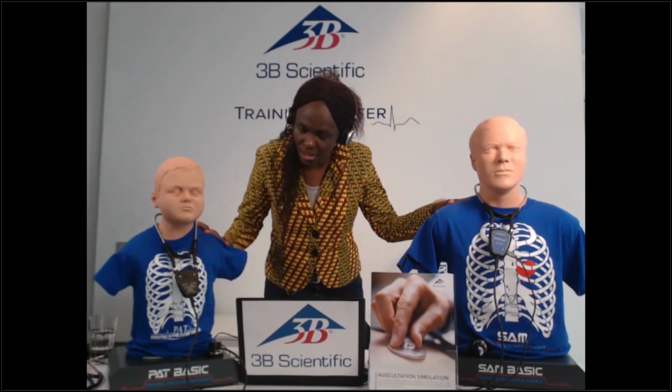So I'm going to begin by defining what you do with these two products here. As you can see, on this side I have the SAM mannequin, and on this side is the PAT mannequin. Both of them are usually for training on auscultation. Auscultation is a critical skill for students because it enables them to assess and monitor various conditions with their patients. These conditions have to do with the lungs, the heart, the bowel, or the brute sounds. So when students are able to auscultate these sounds, they are able to respond to what they need to do for their patient.